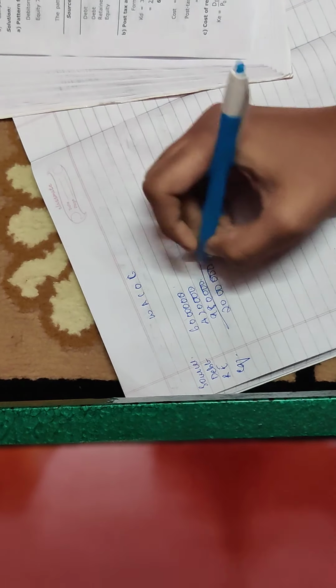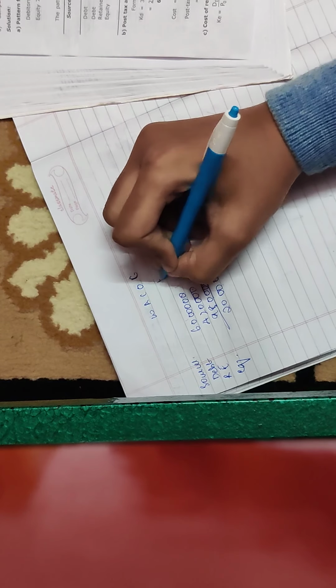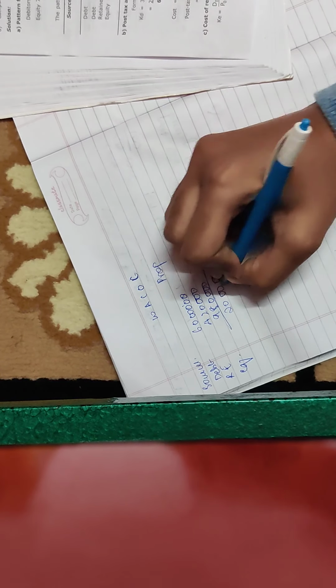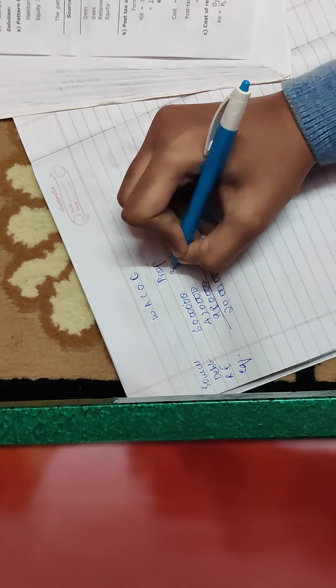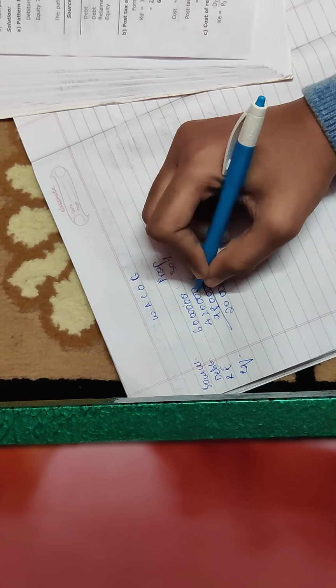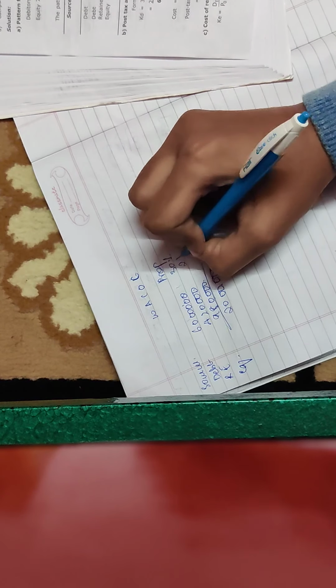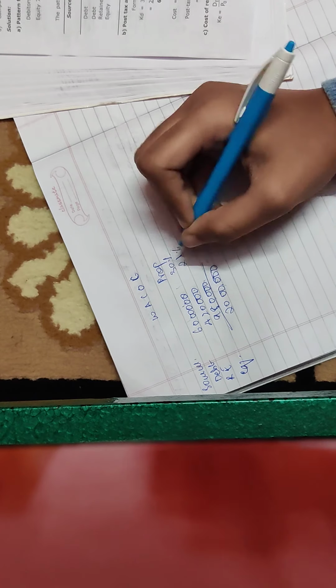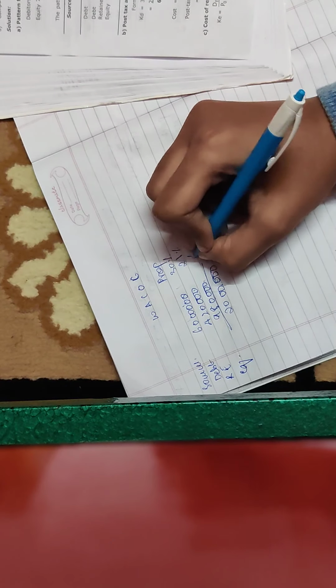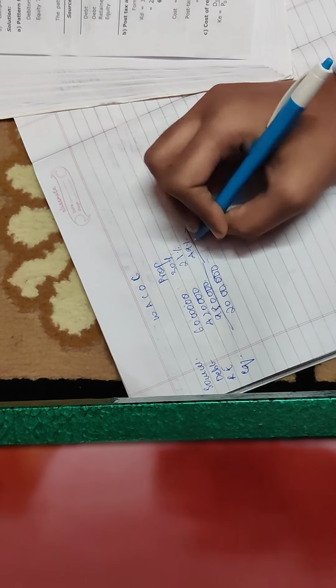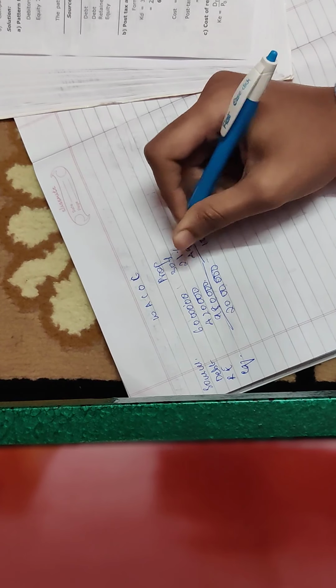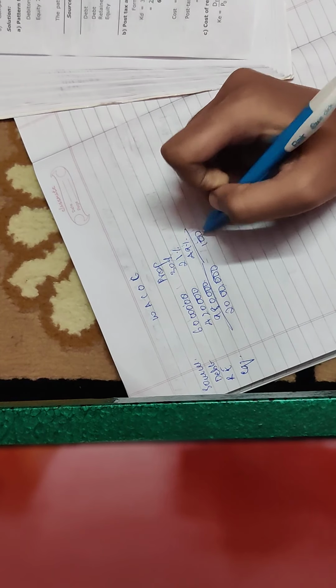Next, find your proportions: 6 lakhs divided by 20 lakhs gives 30%, 4 lakh 20 divided by 20 lakhs gives 21%, and 9 lakh 80 divided by 20 lakhs gives 49%. The total 30 plus 21 plus 49 comes to 100.